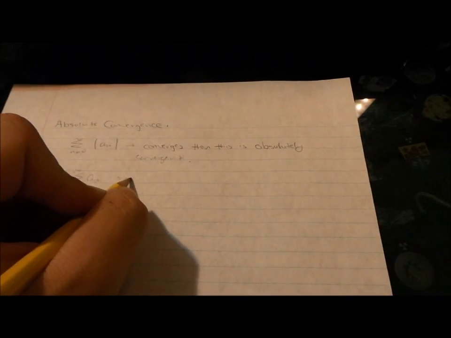So what this implies is that the summation of a of n converges, and the summation of a of n times negative 1 to the n also converges. This is especially useful when you're trying to classify the series.